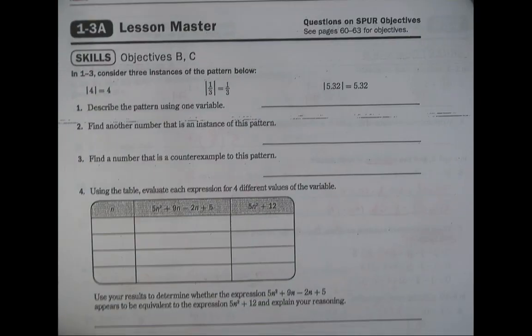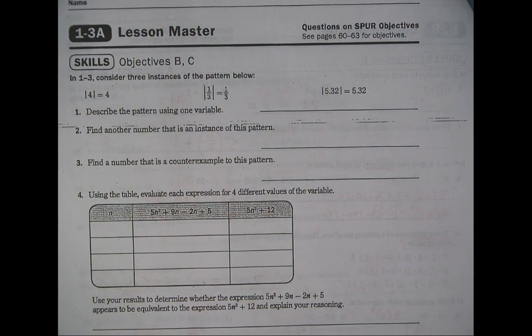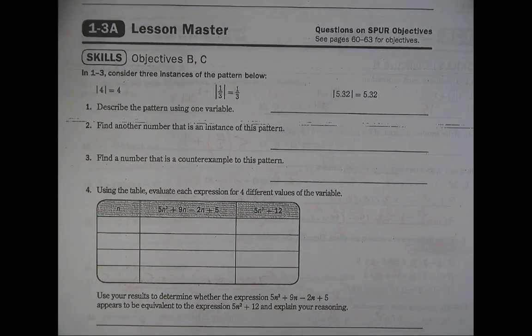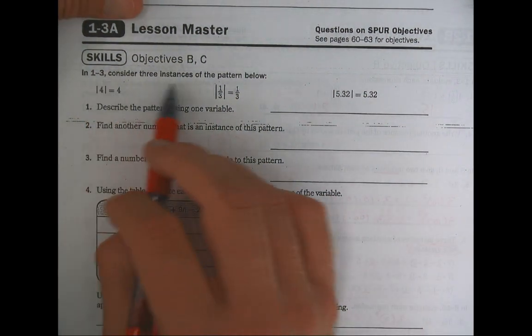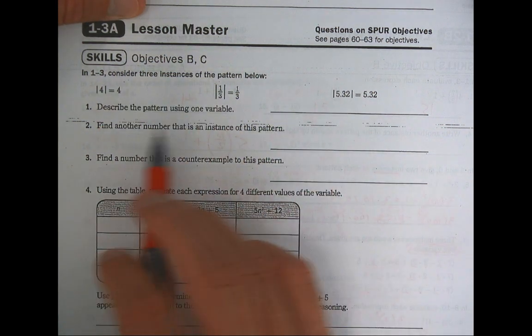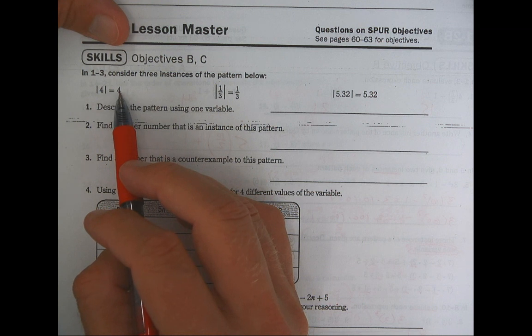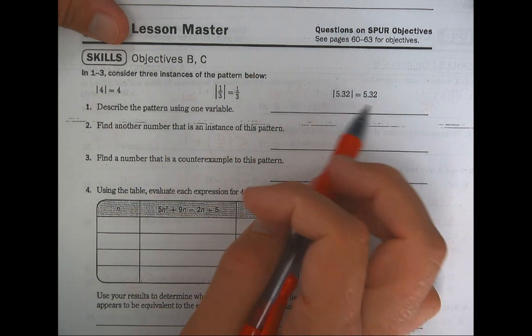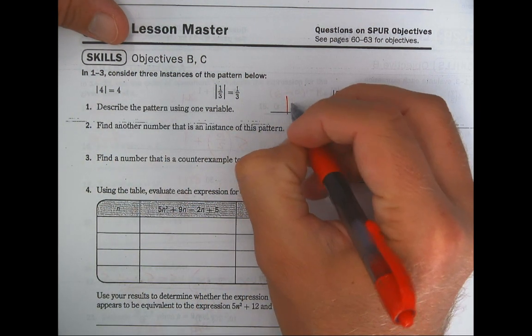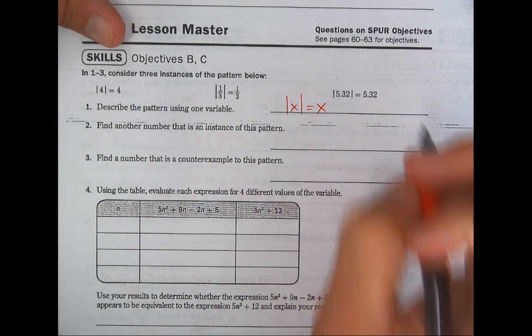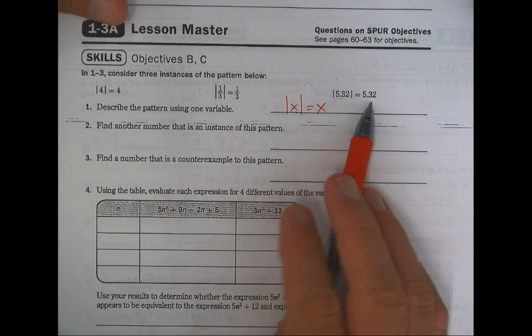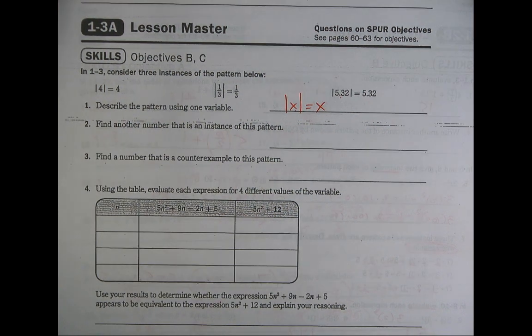All right, and last of the required pages. You do not have to do 1-3b. If you want more practice, you can though. All right, we're going to consider 3 instances of the pattern. Describe the pattern using 1 variable. So whatever's on the inside of absolute value, you get the positive version. That's what's happening here. So if I was going to describe this with a variable, absolute value of x equals x. Different numbers are being plugged in for x, right?